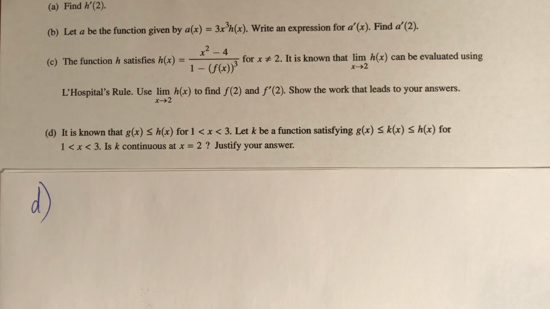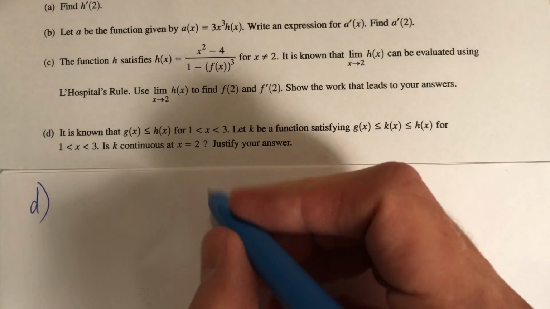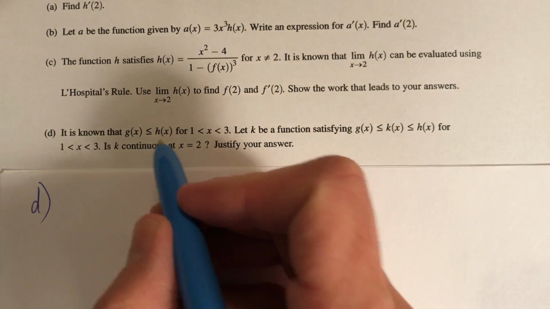So here goes. And when I saw this one, I had to visualize it. So G is below H. So I'm just drawing here. So G is below H from 1 to 3.